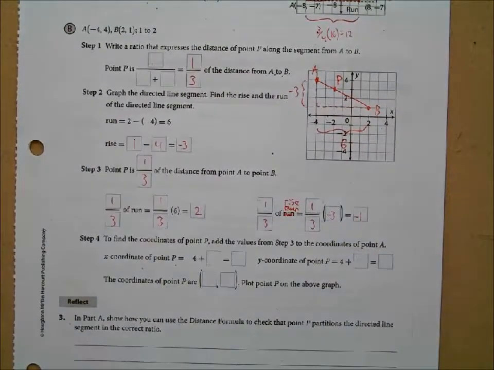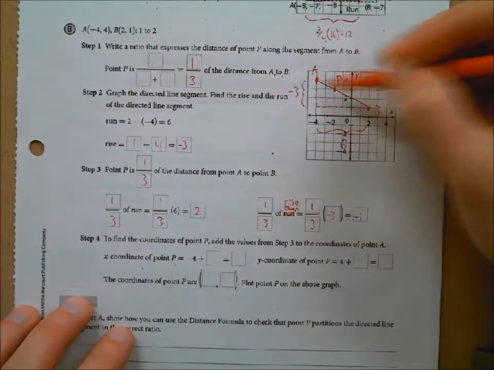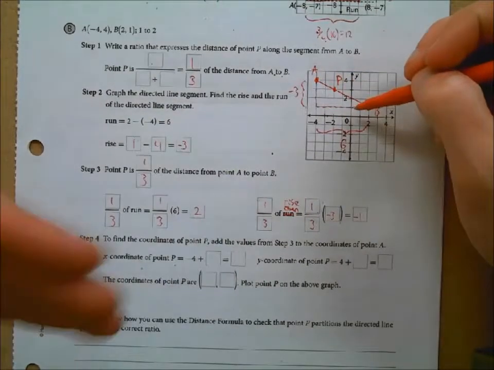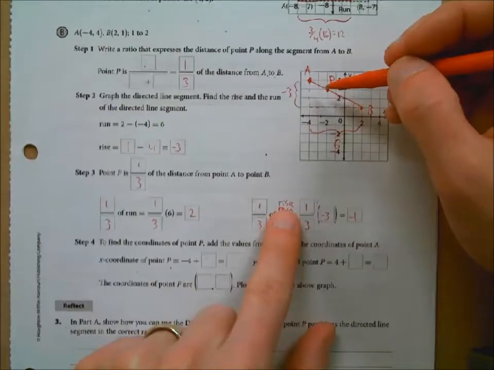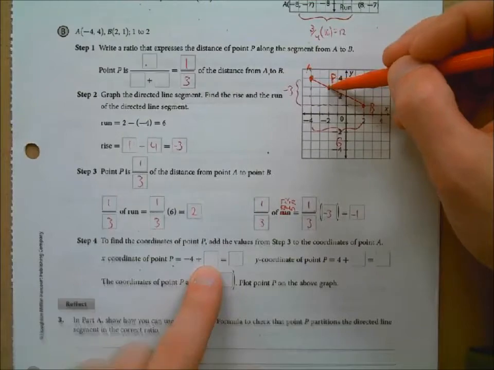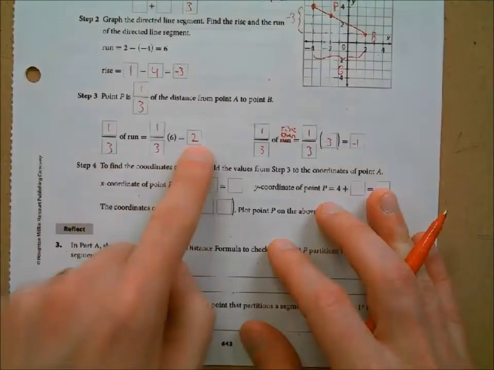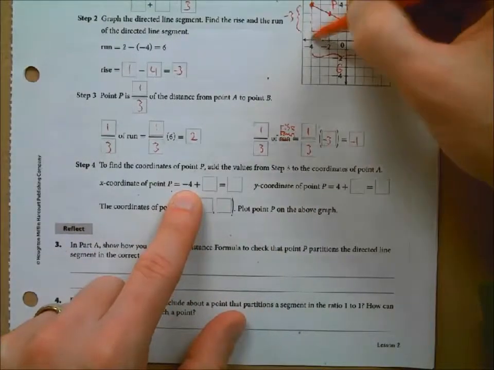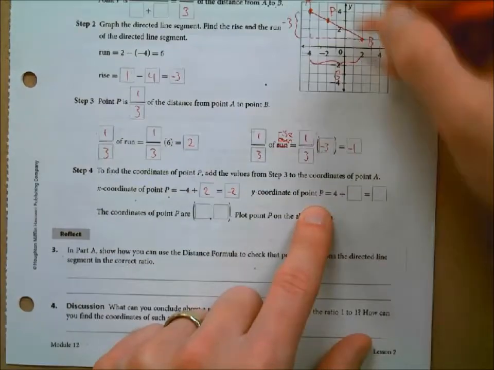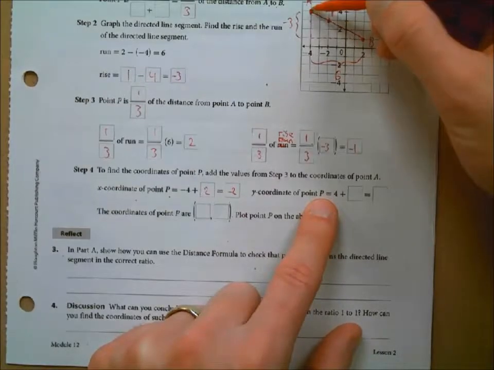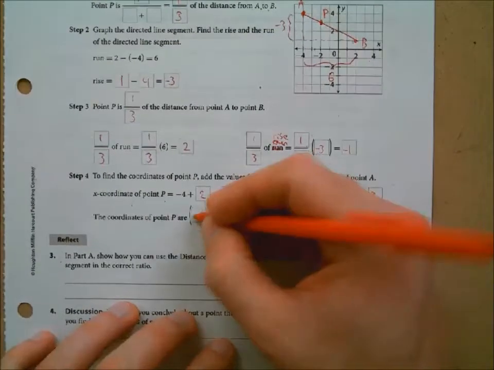So instead of going the full down 3, right 6 to get from A to B, we're going to go the ratio, the fraction, the proportional length of down 1 and right 2. Down 1 for the rise, right 2. So down 1, right 2, there's that point P again that we located. And again, you can find those by actually adding. The run is 2, so we'll take our A coordinate -4 and add 2 to it. So we get -2. To get the y coordinate of P, we'll take the y coordinate of A, 4, and add our rise of -1, which gets us 3. And so there's the coordinate -2, 3 there.